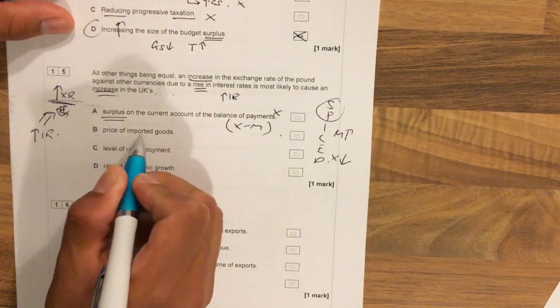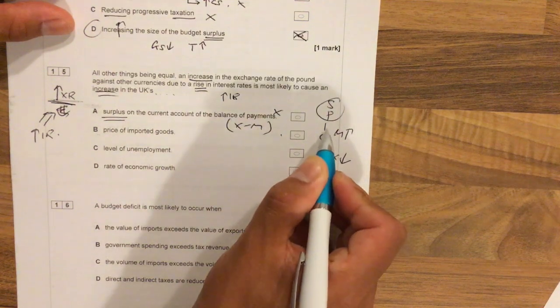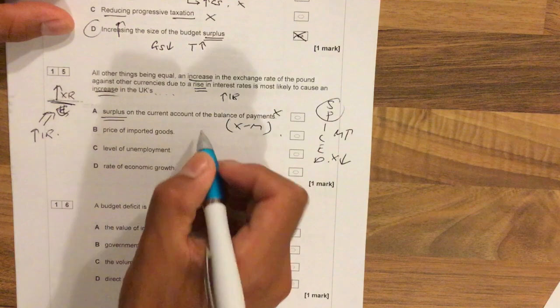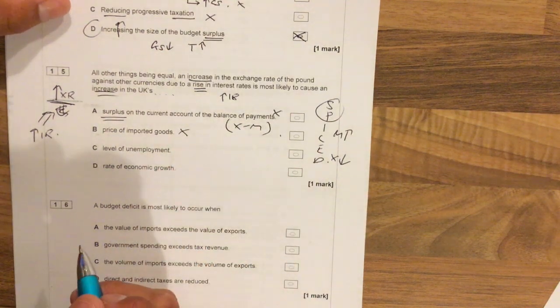B, price of imported goods. We just went through that. There's not going to be an increase in the price of imported goods. There's going to be a decrease because of SPICED. Okay.